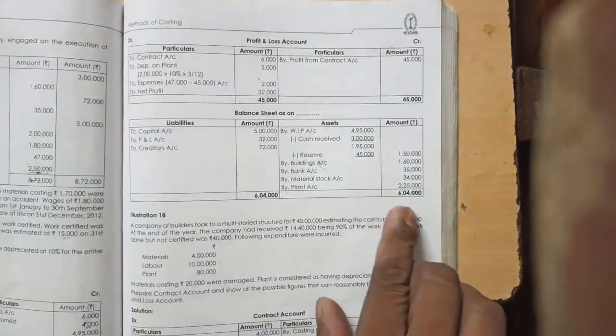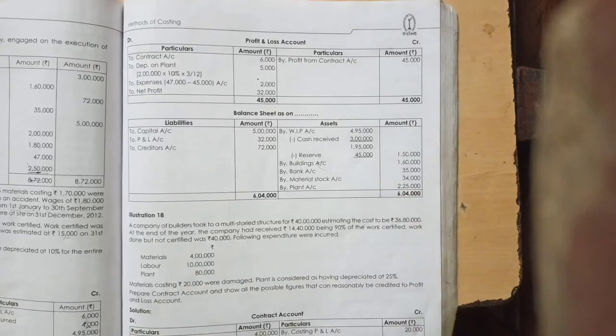Material stock account, then plant account: 2 lakhs 25,000.